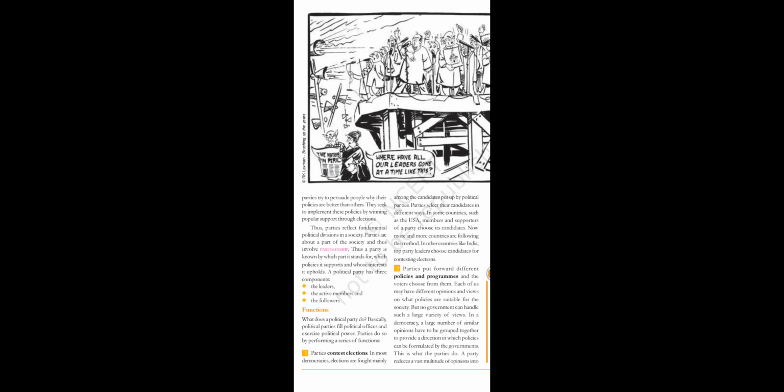The first function is that the political parties contest elections. Now, in most democracies, elections are fought by the candidates which are put up by political parties. Now, there are two different ways in which political parties can select their candidates.